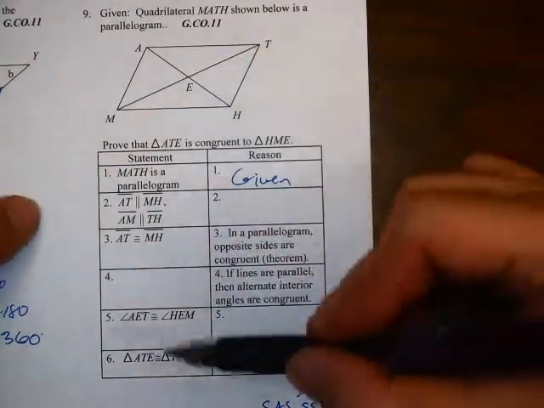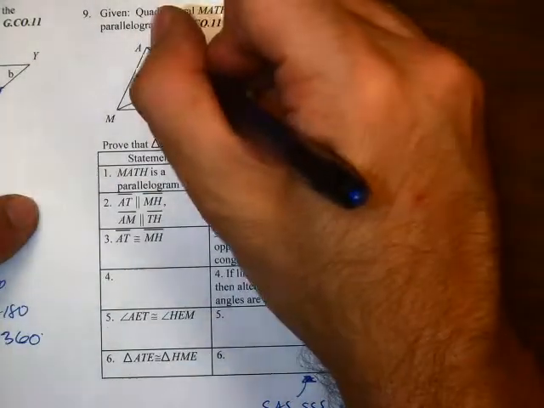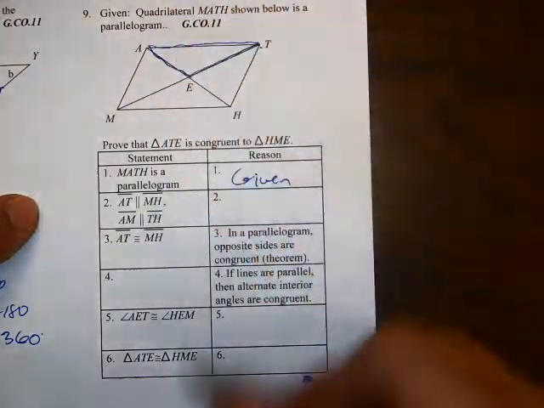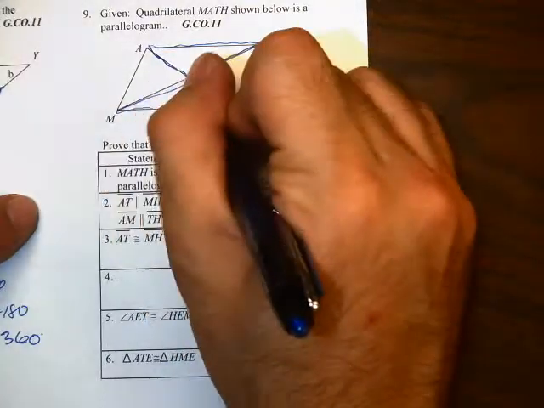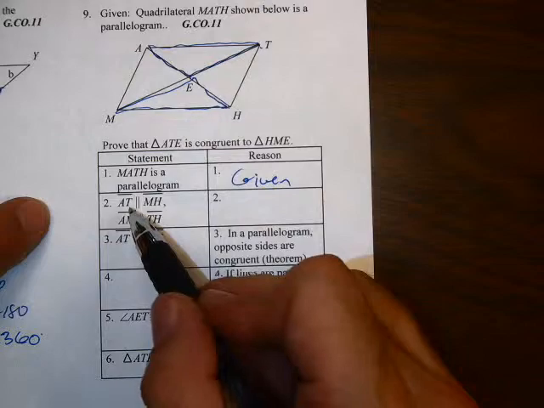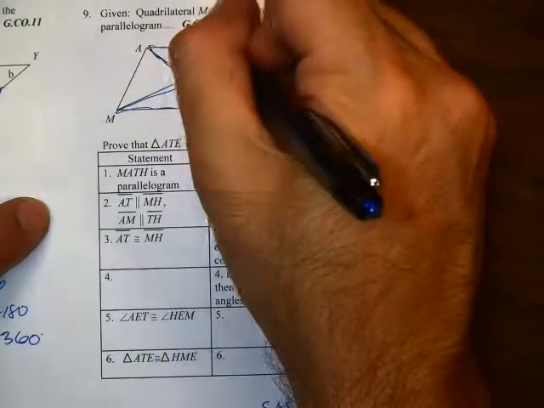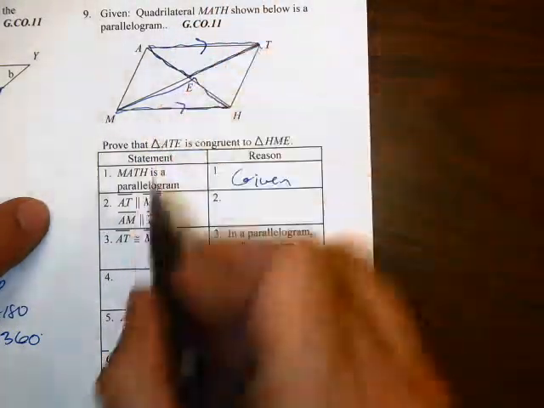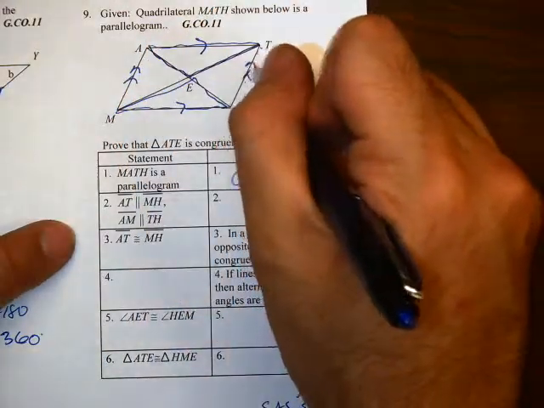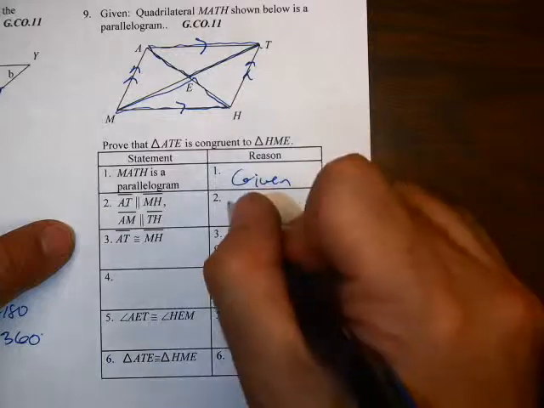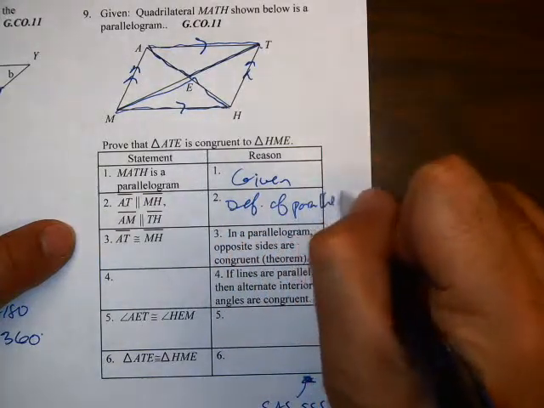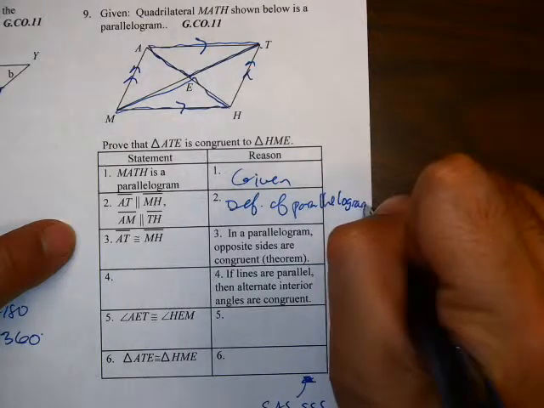Now if we look at those two triangles, ATE and HME, we're trying to get this pair congruent. In our second statement, all they're saying is that AT is parallel to MH and AM is parallel to TH. And we know that because it's a parallelogram. In other words, because of the definition of parallelogram.